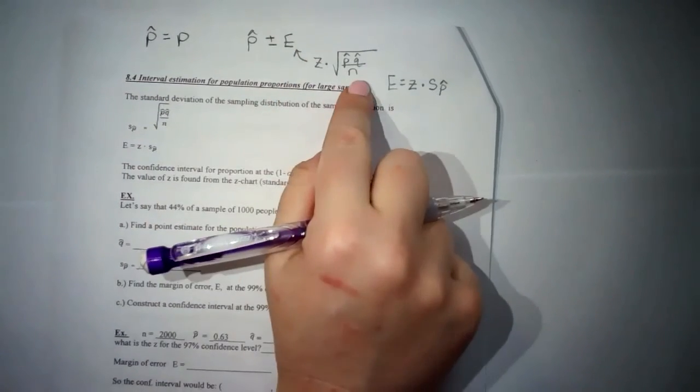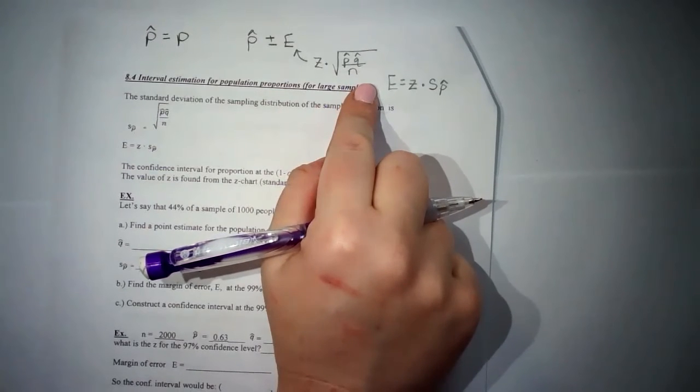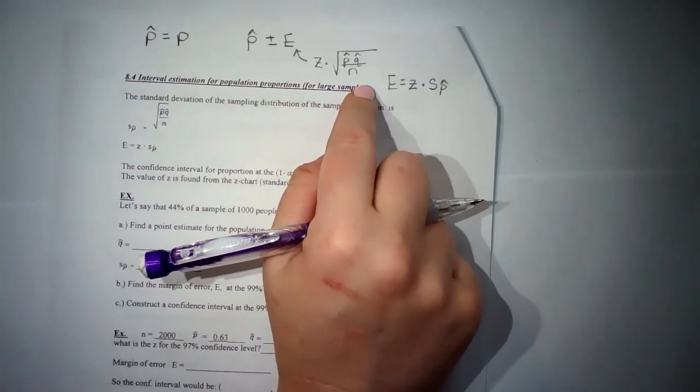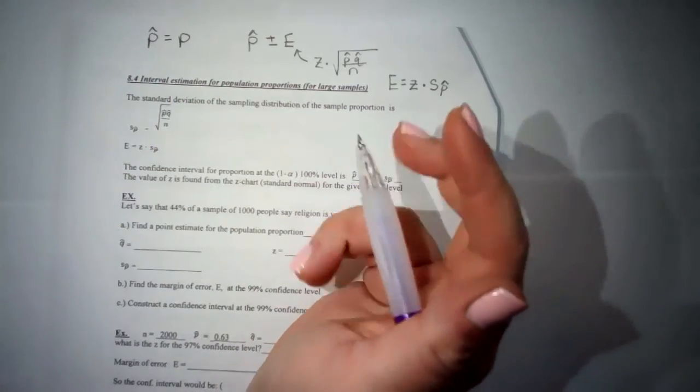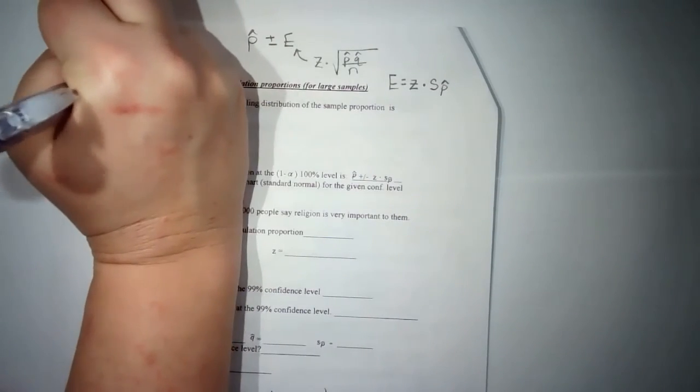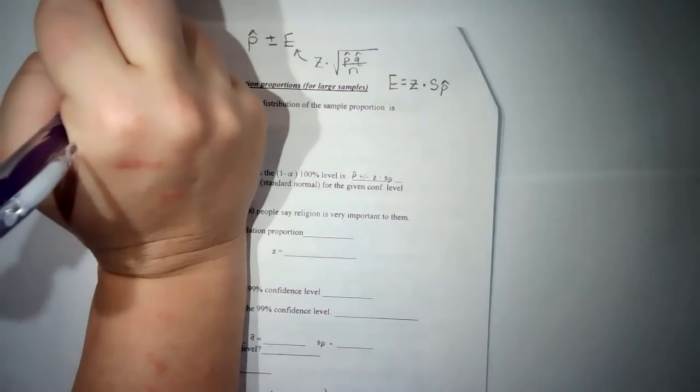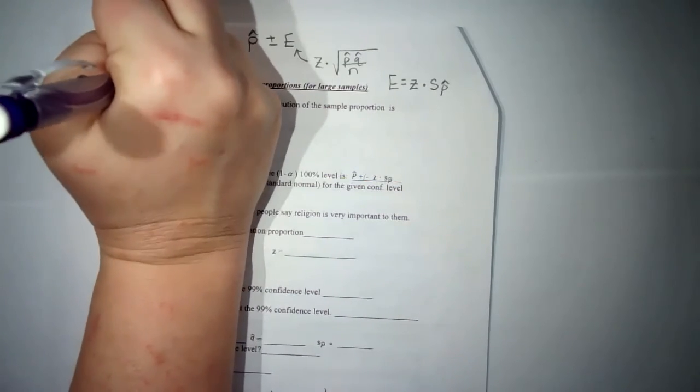Okay, remember this guy from chapter 7? We just had p times q over n, but this time we're calling in the hats because p hat equals p. So q hat equals q. Okay, how are you going to find q hat, by the way? Remember, he's going to be 1 minus p hat. He's just whatever, 1 minus whatever his little p friend does. Okay. All right. So there we go. It's going to be the same situation.